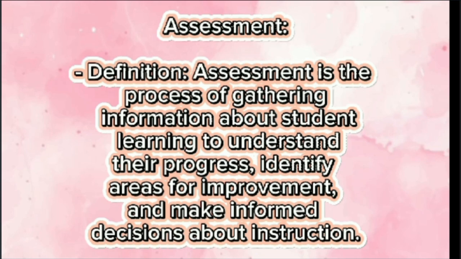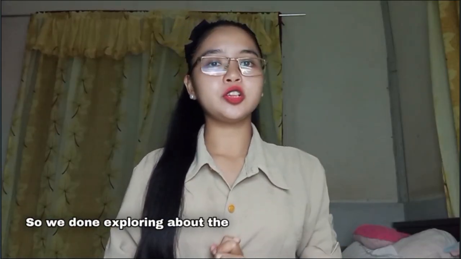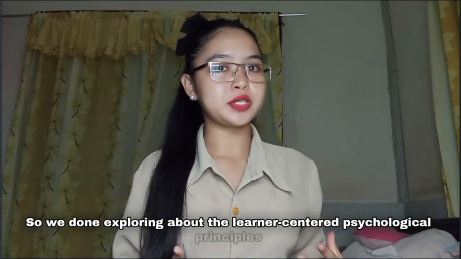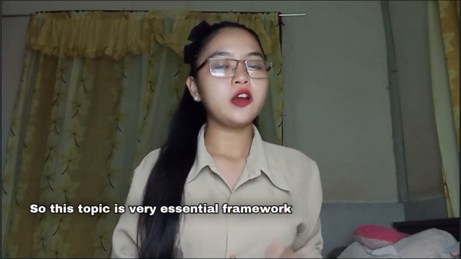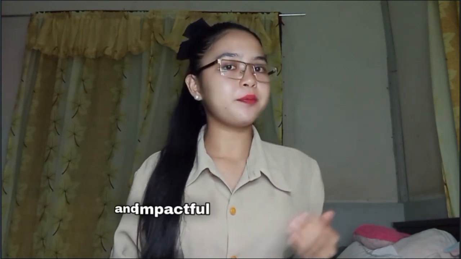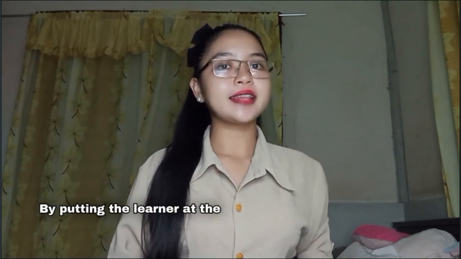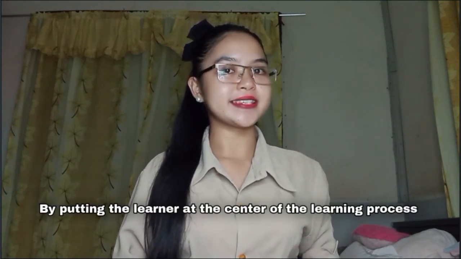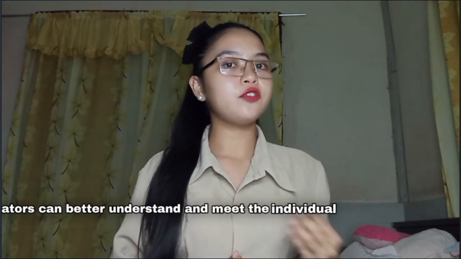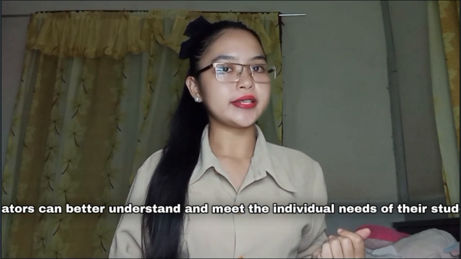So we are done exploring the learner-centered psychological principles. This topic is a very essential framework for creating effective and impactful learning experiences by putting the learner at the center of the learning process. Educators can better understand and meet the individual needs of their students.